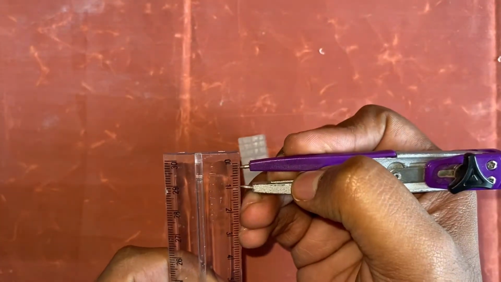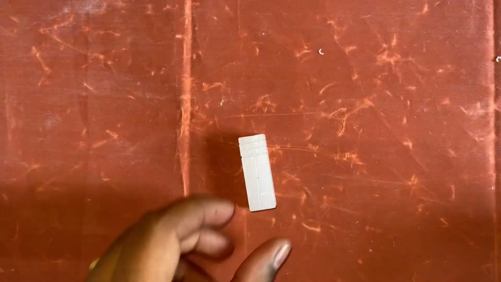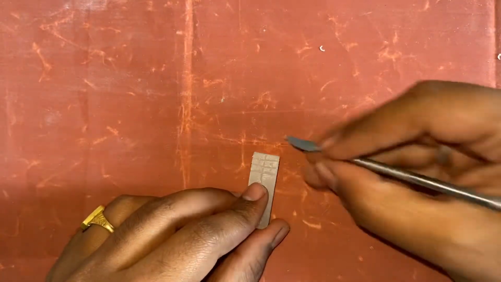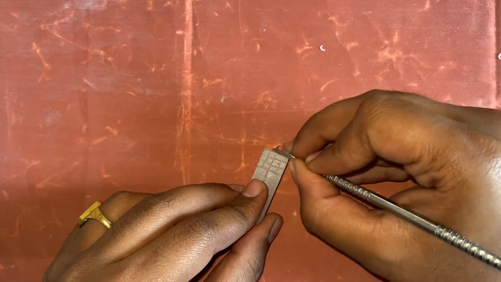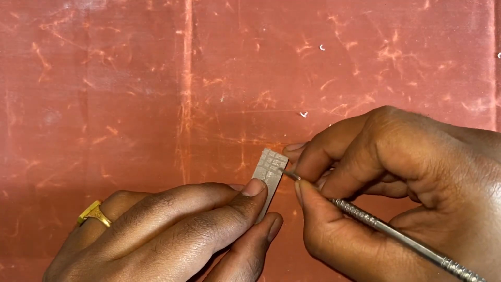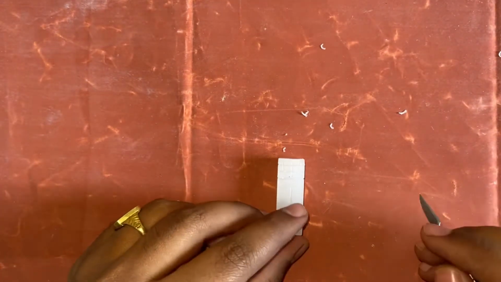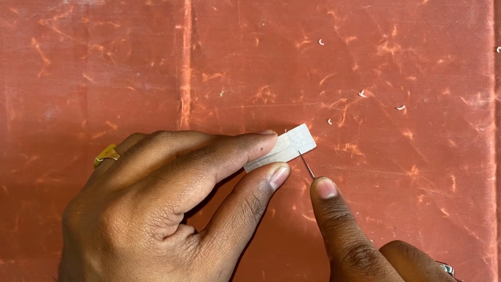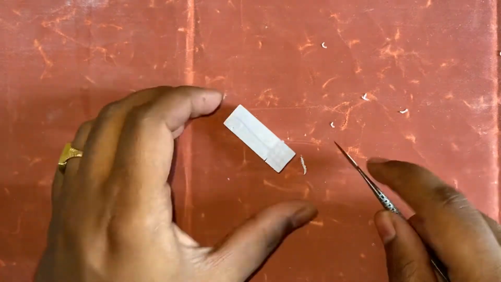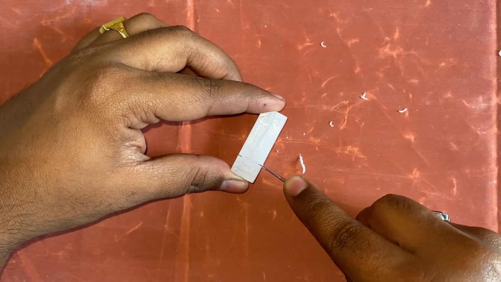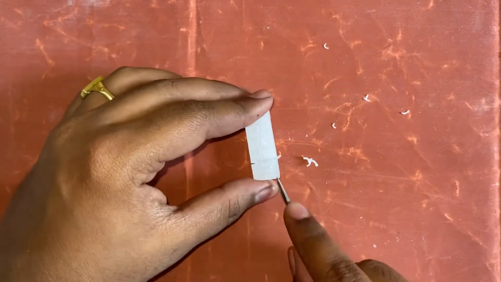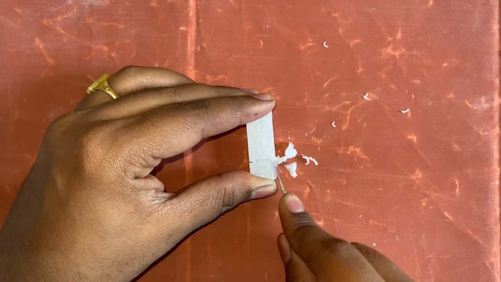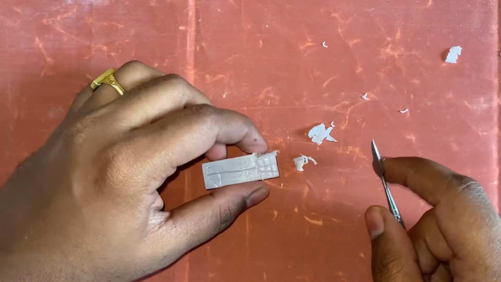Now again measure the buccolingual diameter of the crown, that is 6 mm. Mark it on the wax block. Now with the help of the carver, make two small cuts on the sides and then remove the excess wax to get the desired dimension of the crown, the desired length.